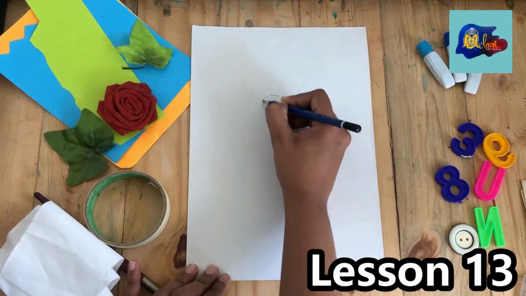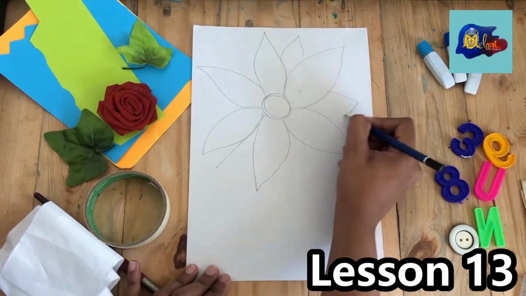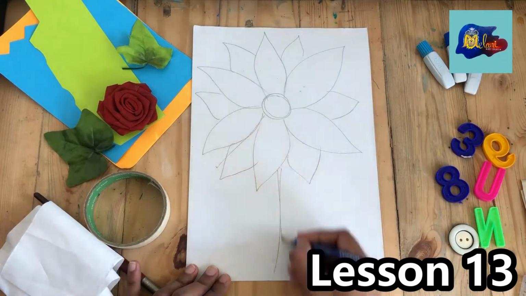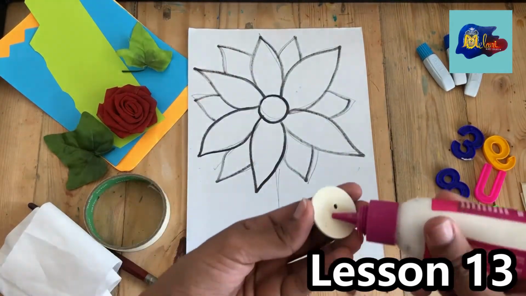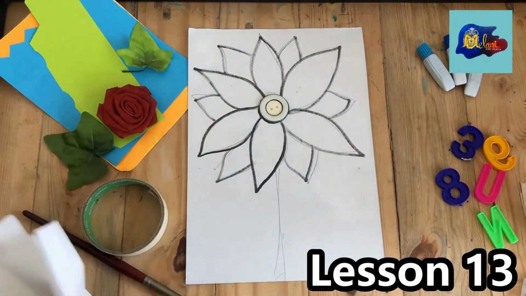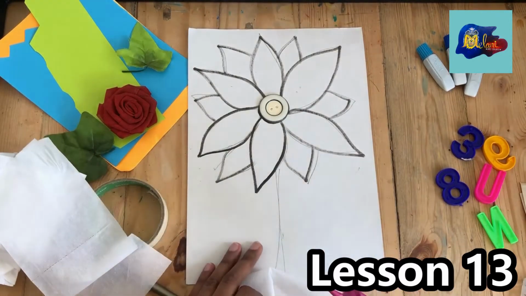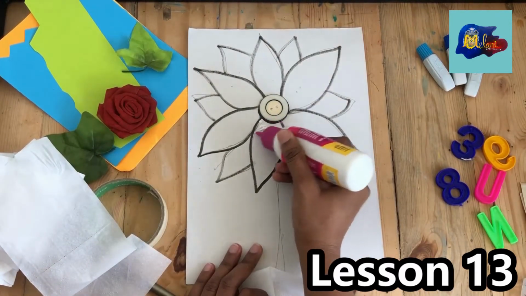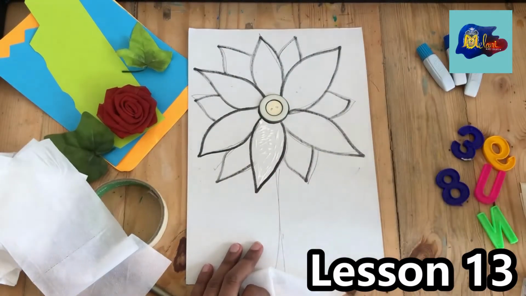First, I am going to draw a sunflower. For the middle part, I am using a button, and for the petals, I am using tissues. Apply glue to the petal, and using a tissue you can start to create the texture.